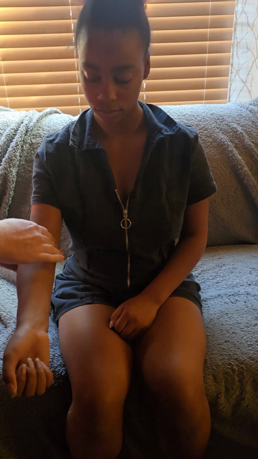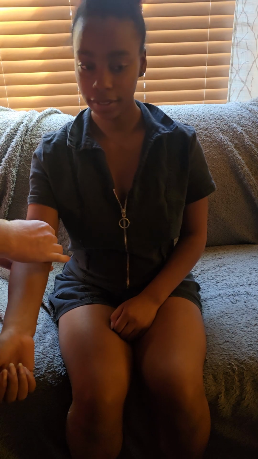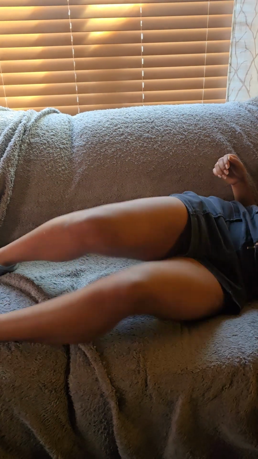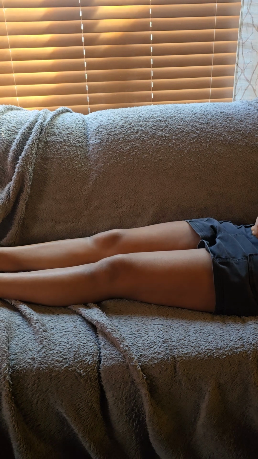Radial pulse is good. Brachial pulse is good. No tenderness or anything like that? No tenderness. Okay. And I checked your capillary refill already. Next, if you could maybe just, let's see, go ahead and lay back down. Let me move this. Okay, I'm going to check your femoral, popliteal, and posterior tibial pulses, and dorsalis pedis.